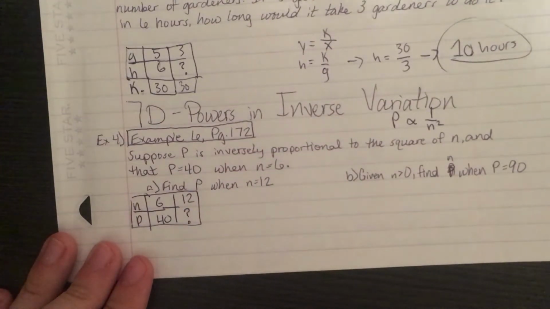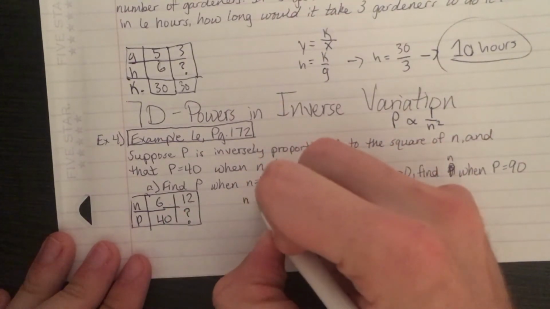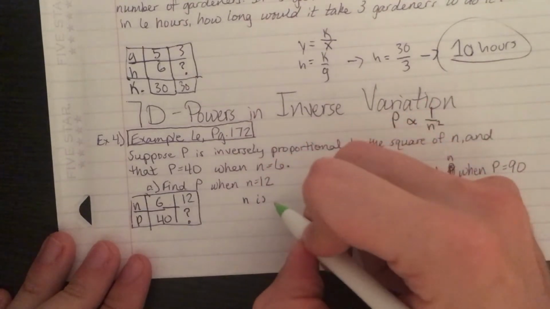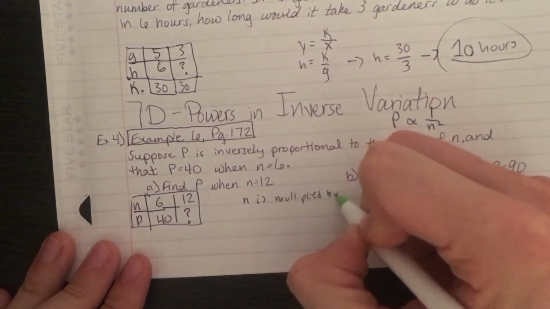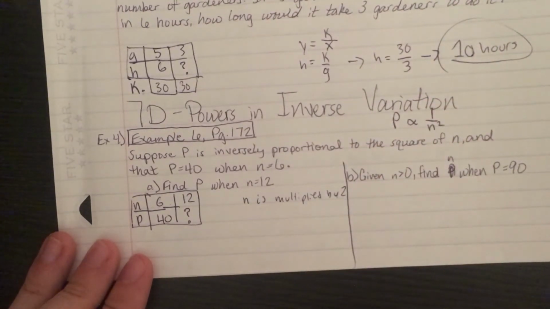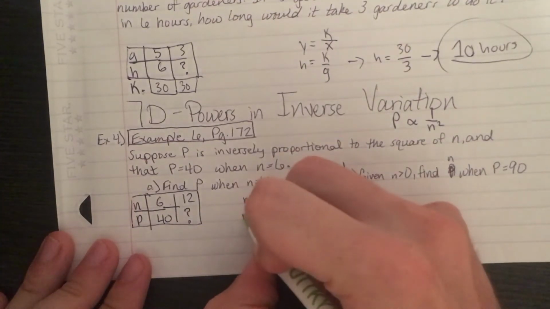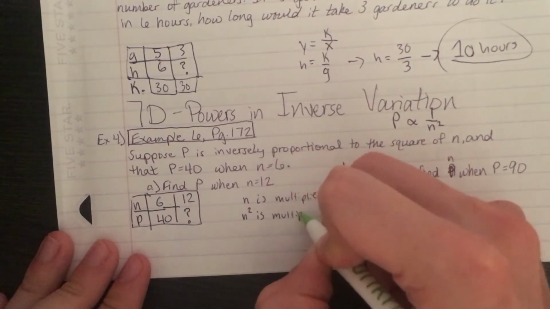So we can see pretty quickly here that n is being doubled. So n is getting multiplied by 2. And so what that means here is that n squared is being multiplied by 4.